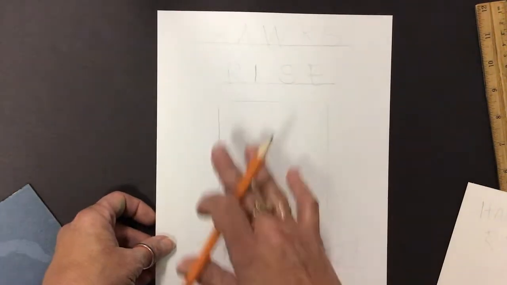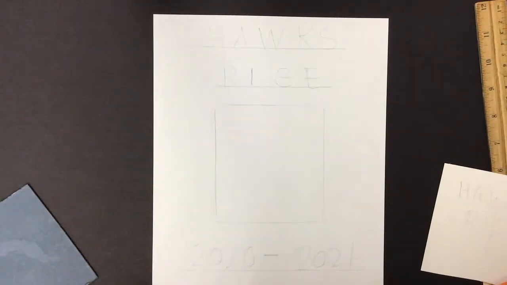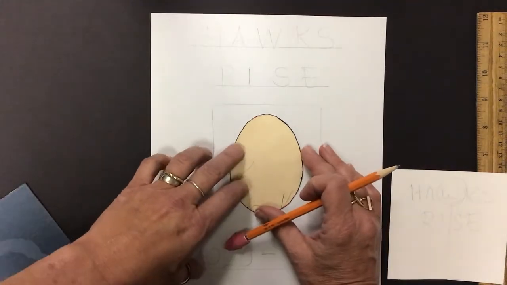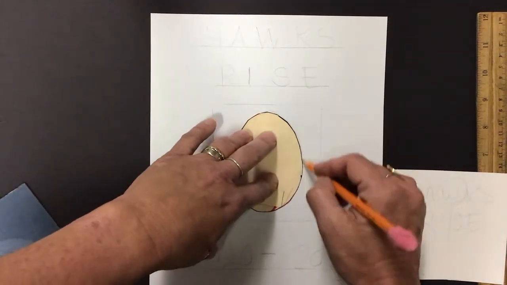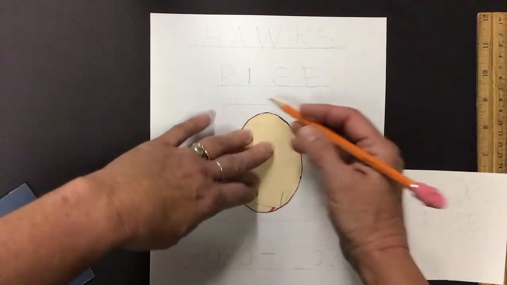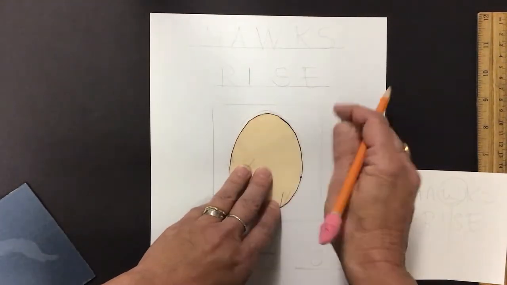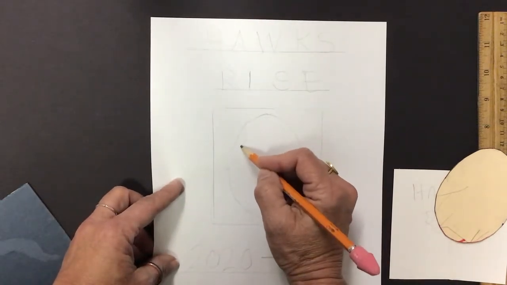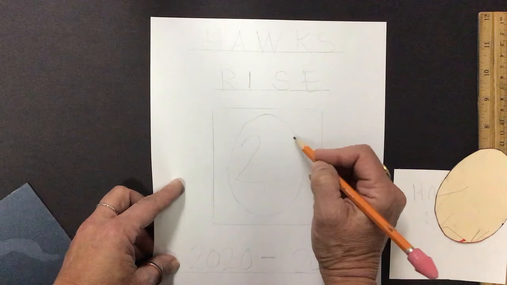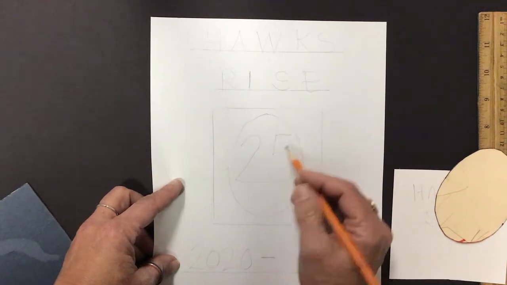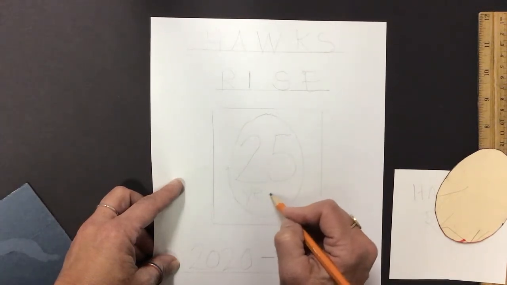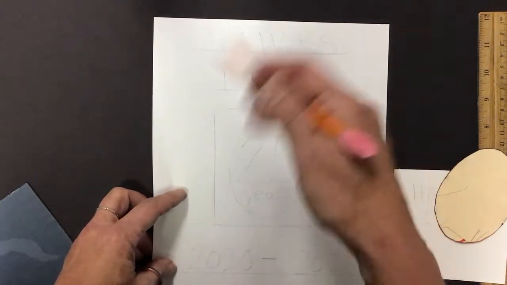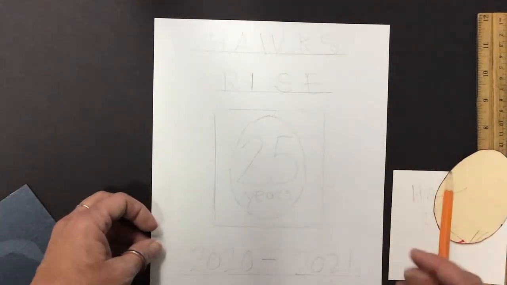So now I have to figure out what I'm going to do with this center section. I think I want to put a 25th anniversary. And I kind of like this oval. So I think I'm going to create an oval inside a square. Just kind of making this up as I go along. I've done lots of different designs in different ways. And I'm going to put a 25 in here. Kind of big. It's important. And I think underneath I'm going to put the word years. I'm just doing it lightly right now. Okay? And then I can somehow make this like colorful and things later.